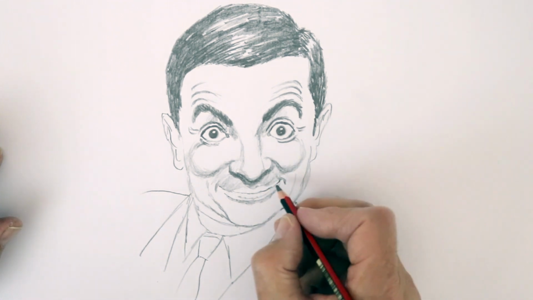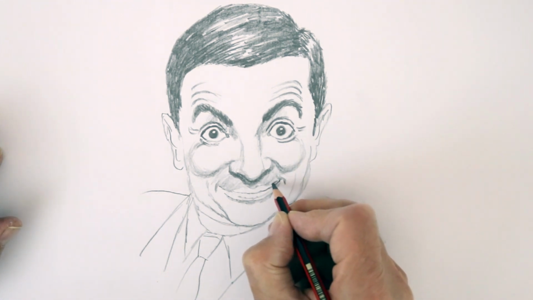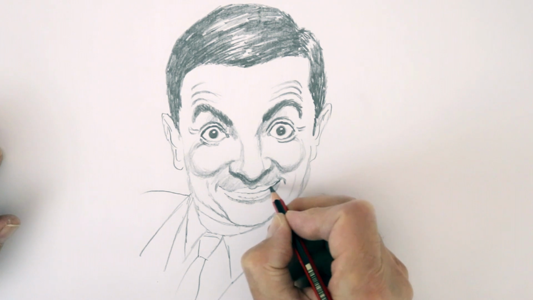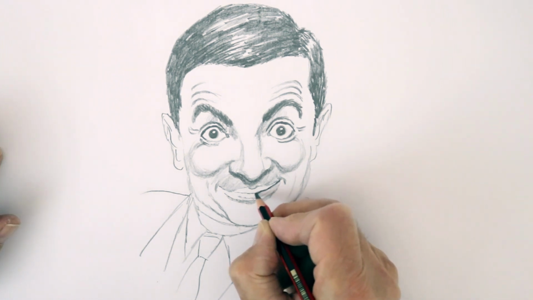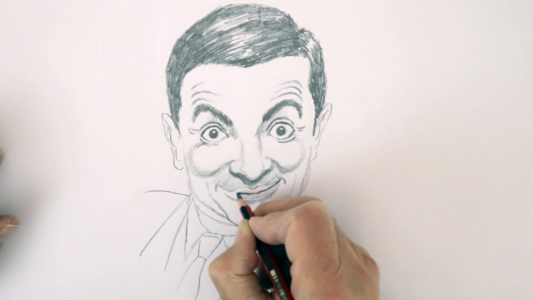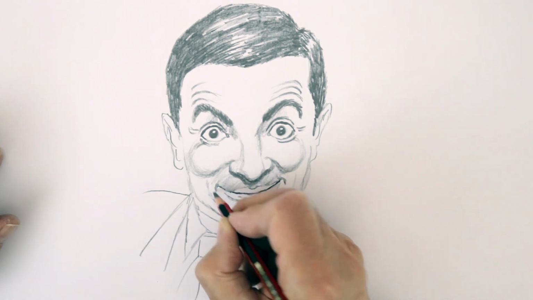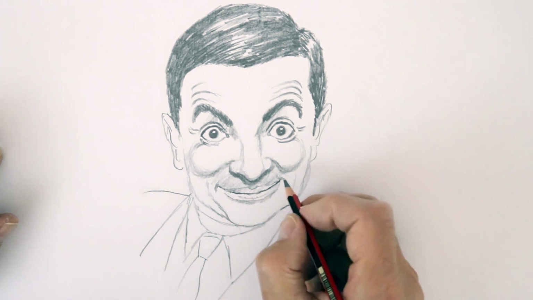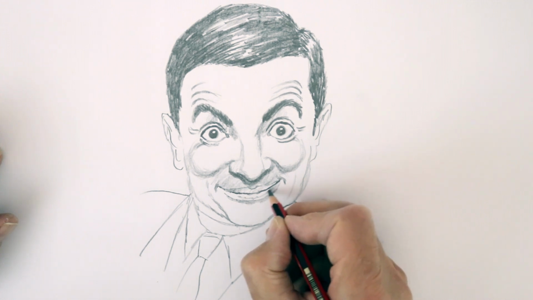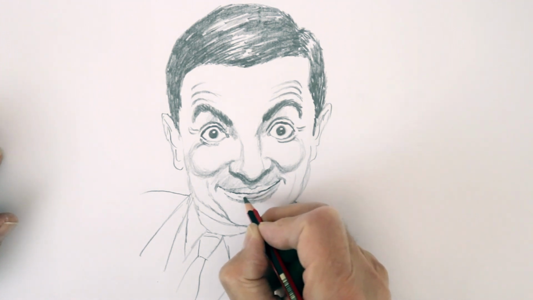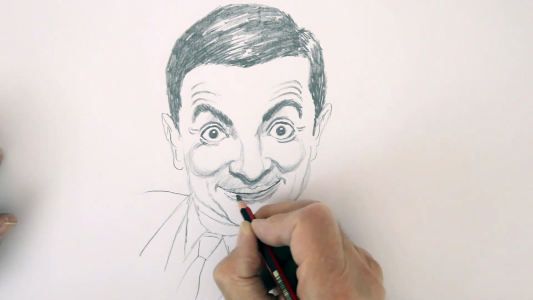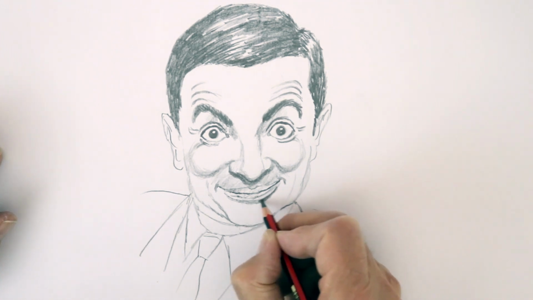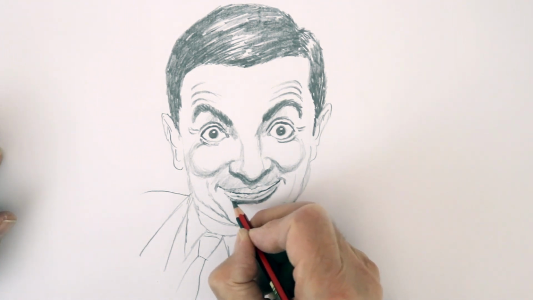Okay, the top of the lip, don't outline it too much, just a little line here. And then darker for the line between the lips. Up to that. And then there's a kind of line on his bottom lip which makes it seem quite thin, like that. And a bit of shading underneath the bottom lip. It comes across now almost square, like that.